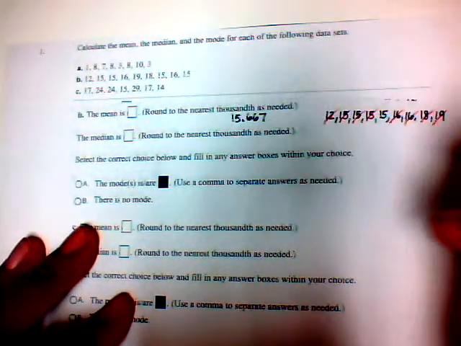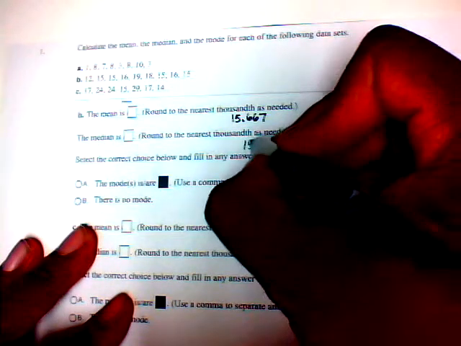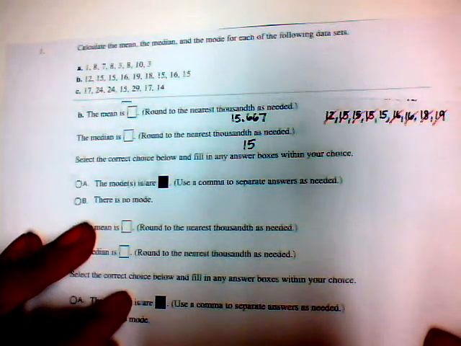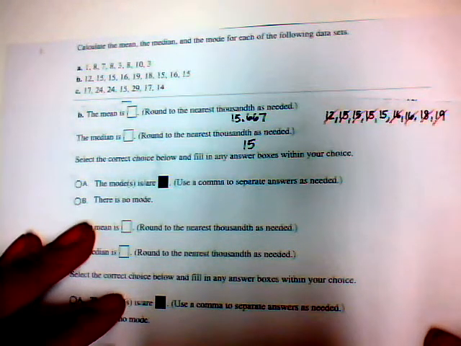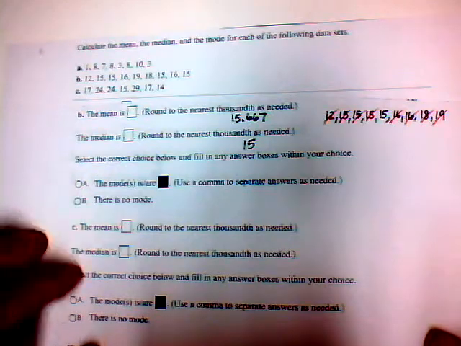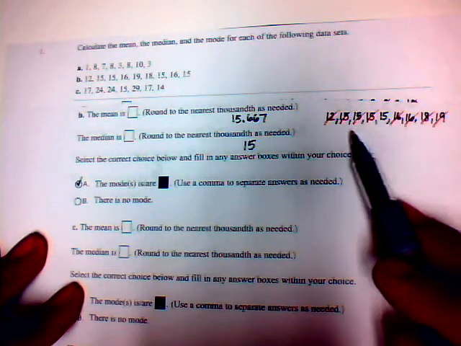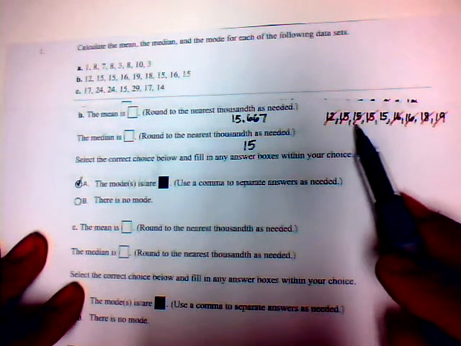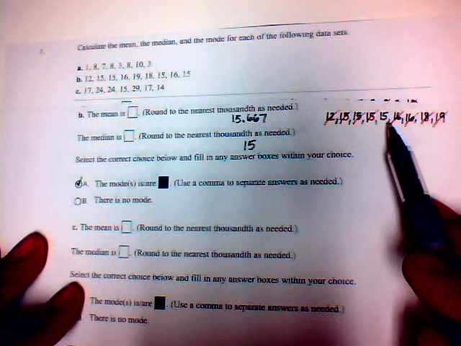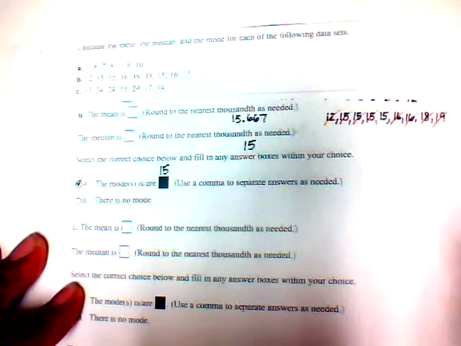So here, the median is 15. Okay, there is a mode. There might be more than one mode, but there is a mode here. 15 occurs 4 times. That's the most frequent data value in this set. So that means the mode is 15.